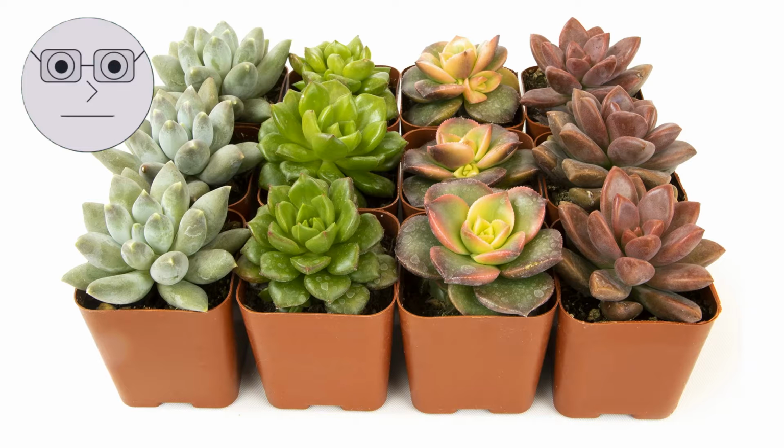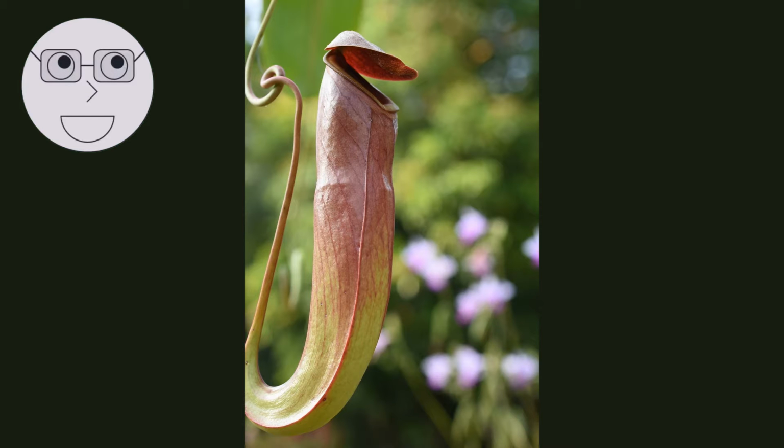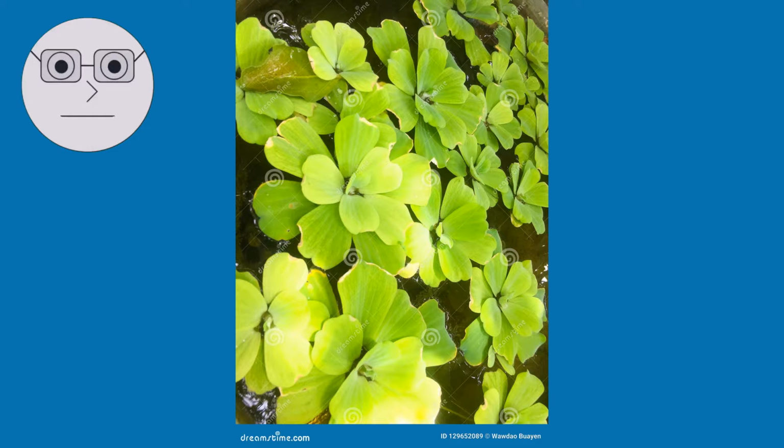Succulents are plants that have thick, fleshy leaves or stems that store water, allowing them to survive in arid environments. Carnivorous plants are plants that have adapted to obtain nutrients by trapping and digesting insects and other small animals. Aquatic plants are plants that grow in water, with adaptations such as floating leaves and specialized roots that allow them to absorb nutrients from the water.